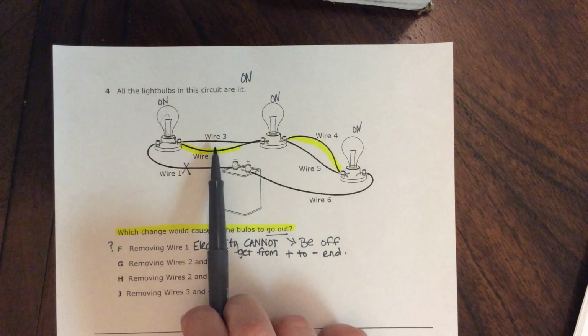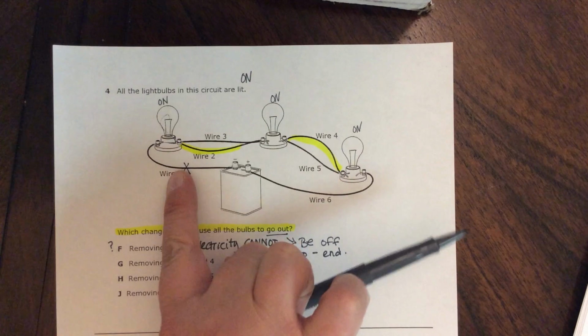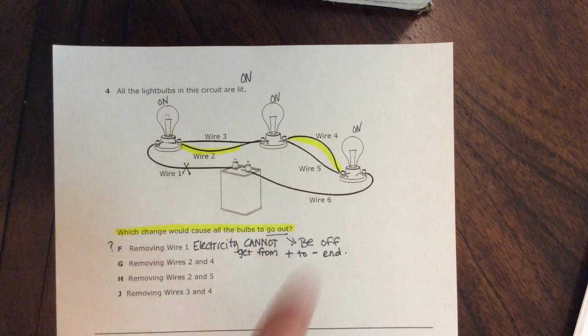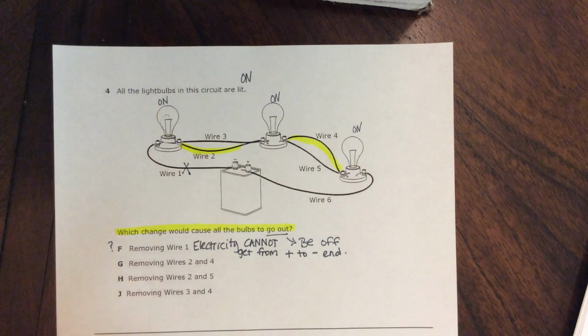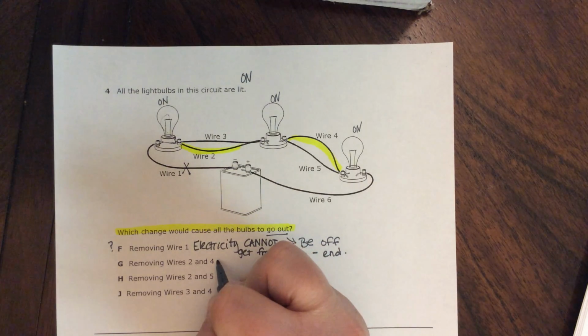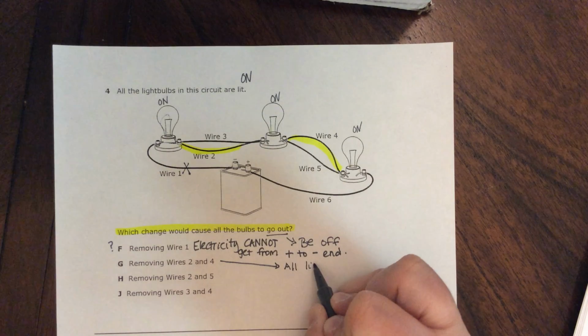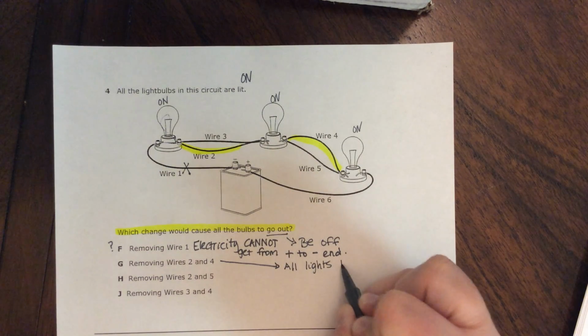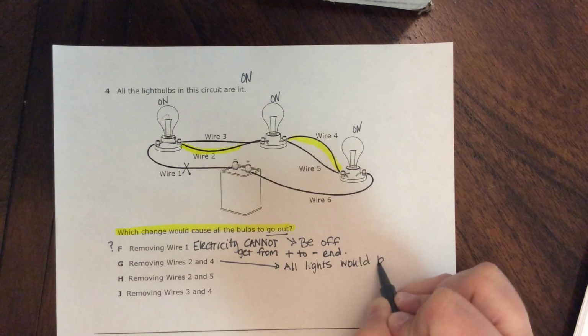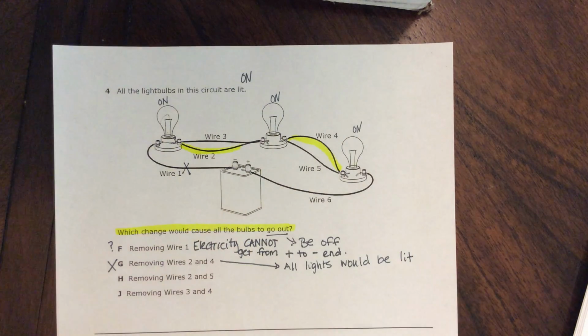So as long as we have one of them, we still have a complete path. If this one were there, we would still be able to get all the way back through by just getting rid of 2 and 4. So that would, let's see, I'm going to draw a little line over here. All lights would be lit. And that's not what they want. So that would not be the correct answer.